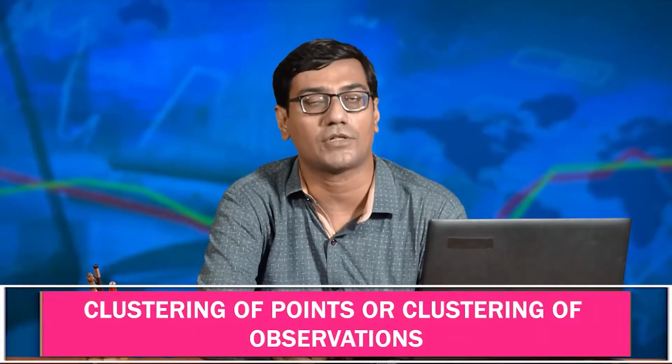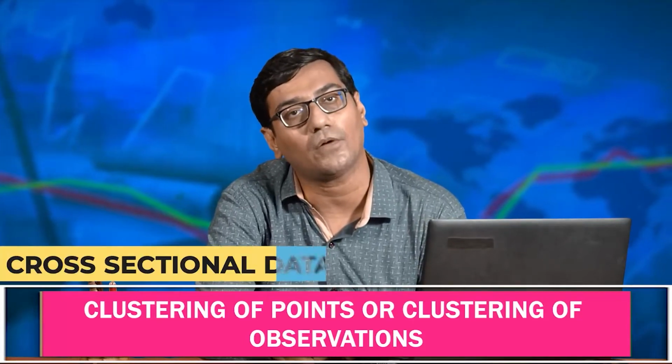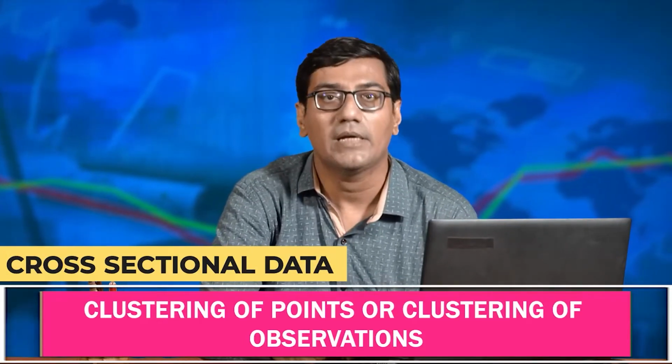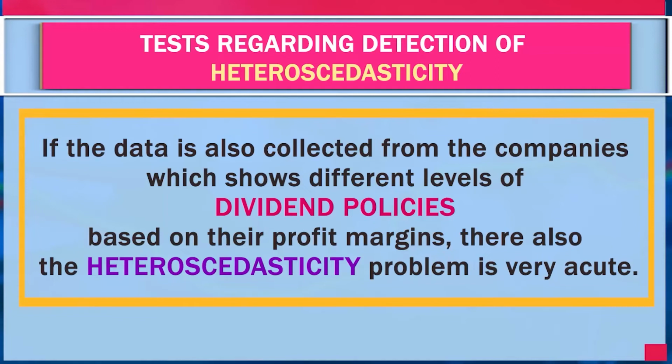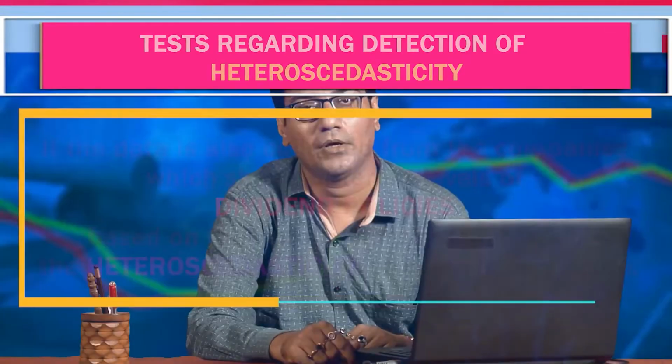So this is very much relevant in case of clustering of points or clustering of observations, and so it is highly pronounced in case of cross-sectional data. Secondly, when we collect a sample from a heterogeneous population where different kinds of spending habits arise and different types of lifestyles exist, then also the variability comes in. If the data is collected from companies which show different levels of dividend policies based on their profit margins, there also the heteroscedasticity problem is very acute. So in all these examples, we observe the cluster of observations coming in, and thereby the problem comes in.